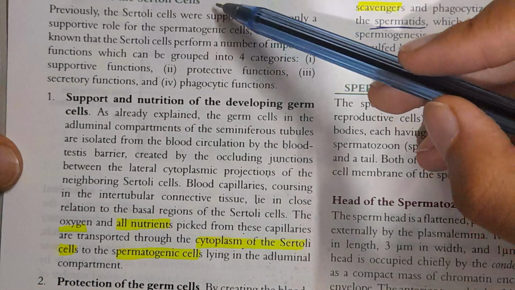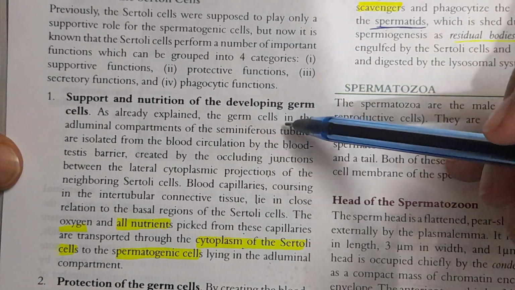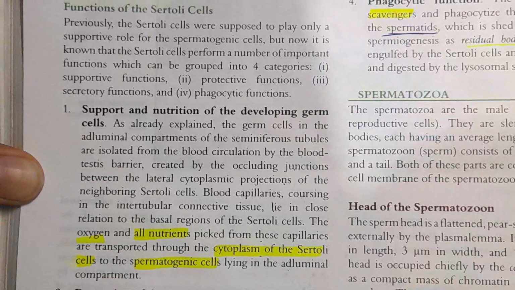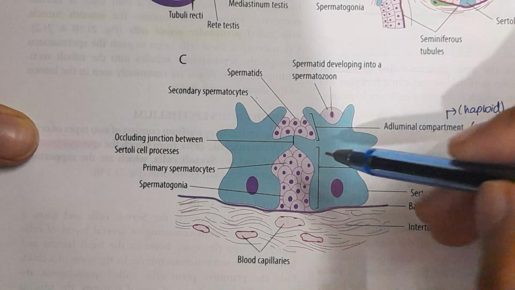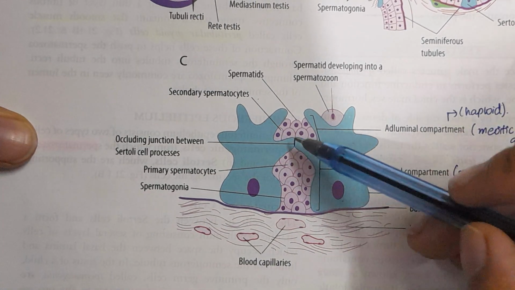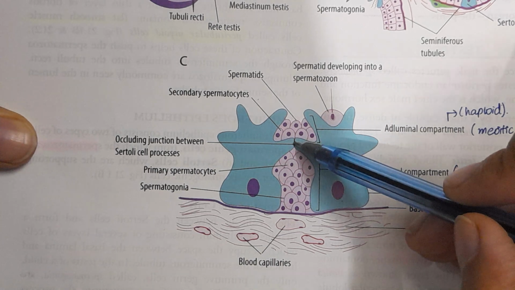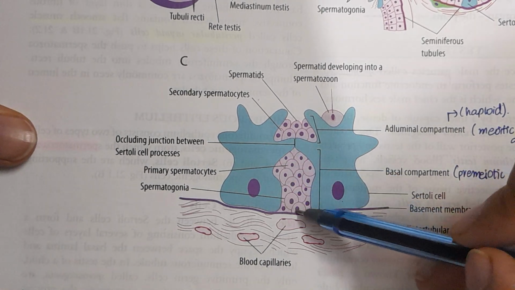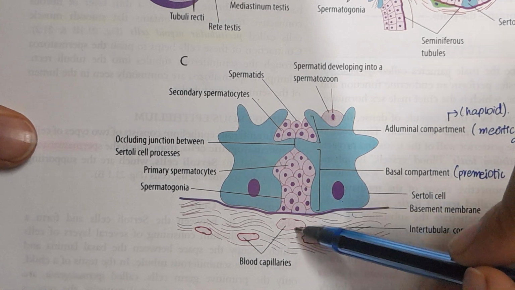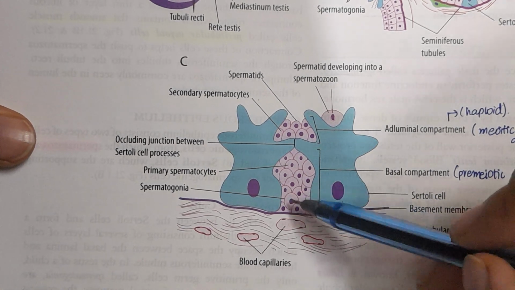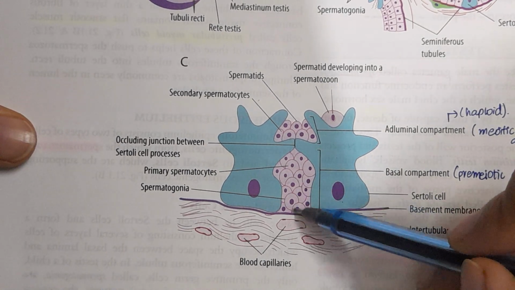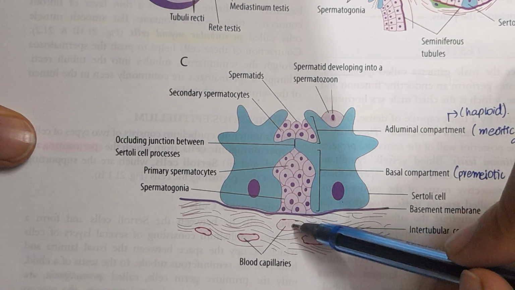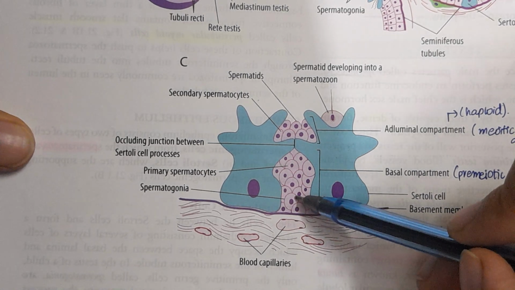Now the first function of the fertilized cell is the support and nutrition of the developing germ cells. Let me explain that to you. As you know, these fertilized cells over here are going to maintain this blood testis barrier, this occluding junction. Now on this region we have the cells which are directly in contact with the blood. So these are being provided with nutrition and oxygen by the blood capillaries themselves.